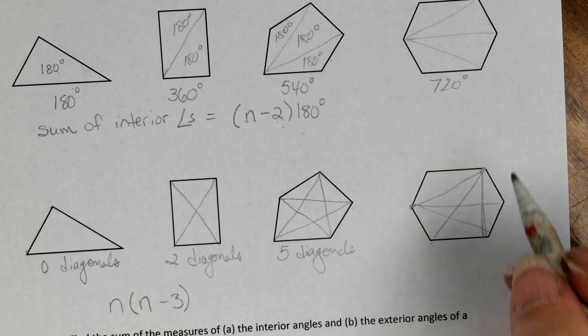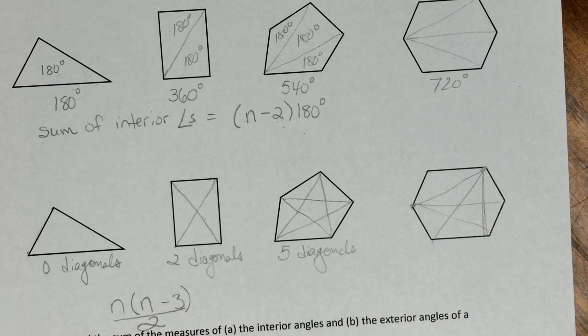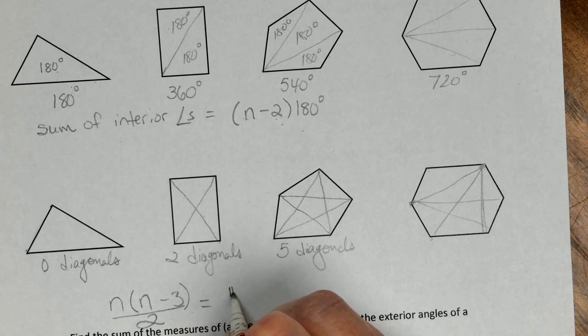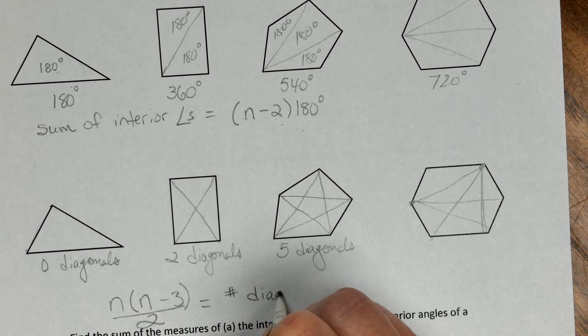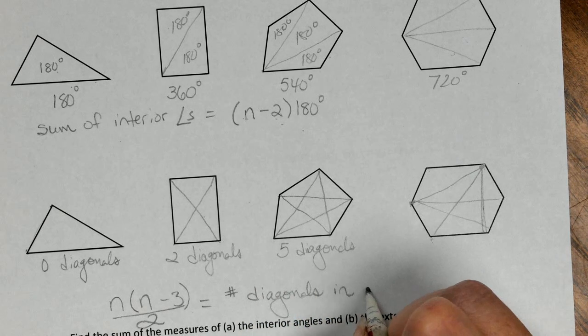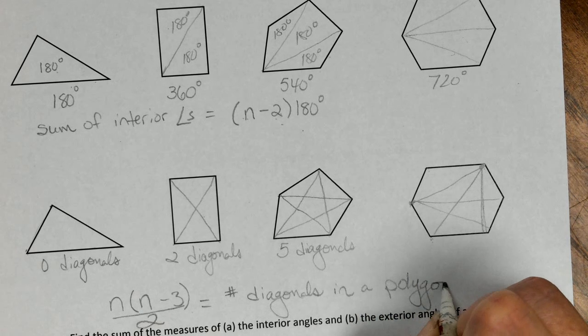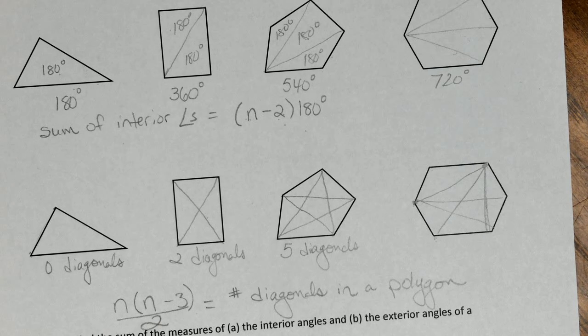Each of these goes both ways. So what we're going to do is divide by 2. So we're not counting them twice. That tells you the number of distinct diagonals. Number of diagonals in a polygon. Any polygon. Okay, again, n representing the number of sides.